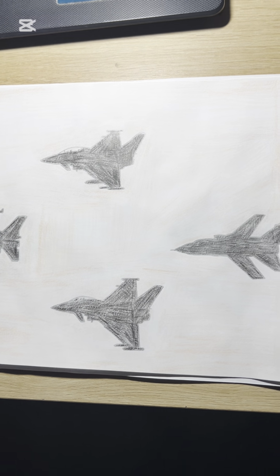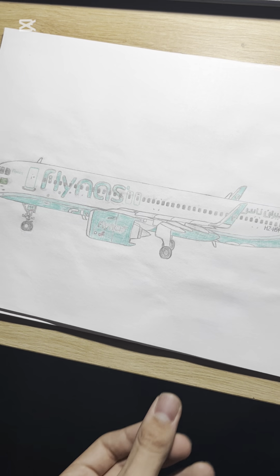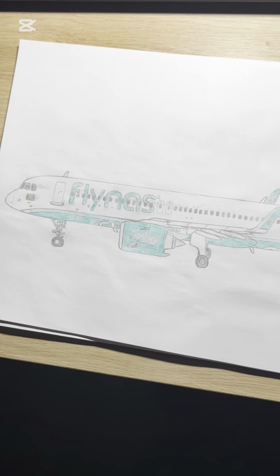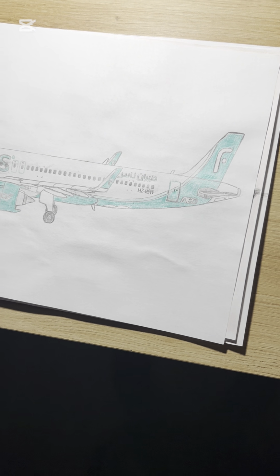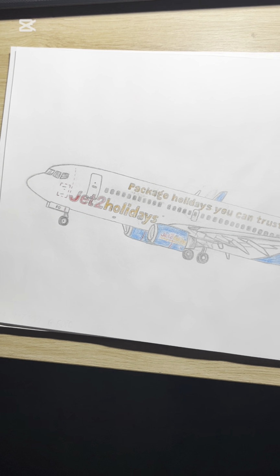Four fighter jets: two Eurofighter Typhoons, one F-16 and one Panavia Tornado. A Flynas Airbus A320neo. A Jet2 Boeing 737 Classic variant 300.